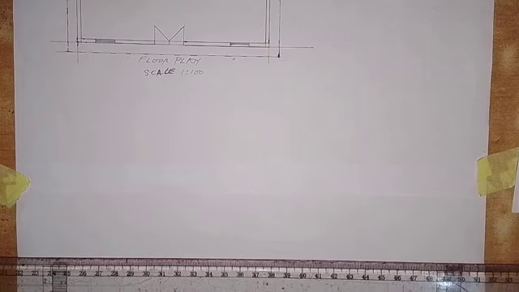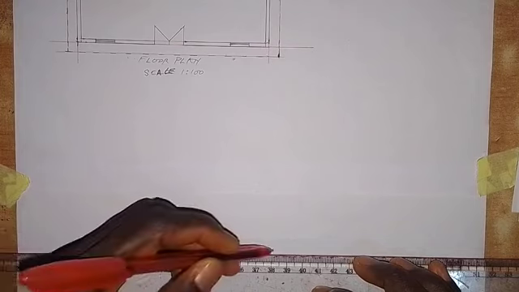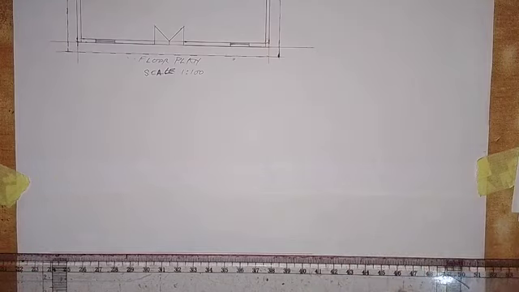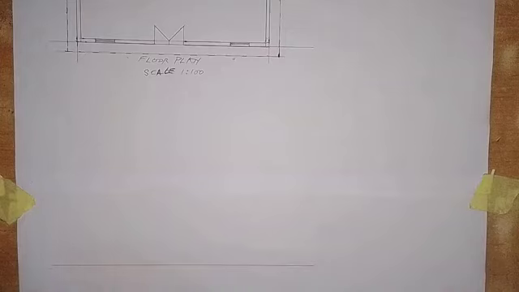So what we are going to do first for the construction of the front elevation of this building is that we are first of all going to draw a horizontal line. So here we draw a horizontal line. This line that we have drawn here is known as the ground level line. So we write GL here, very, very important. You write capital letters G and L here. So this is the ground level line.